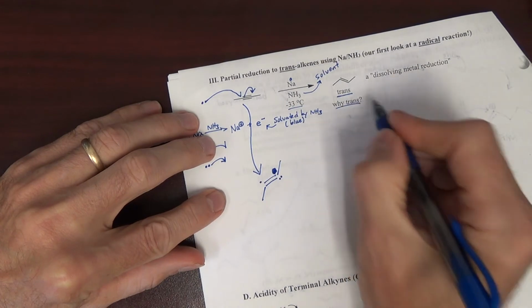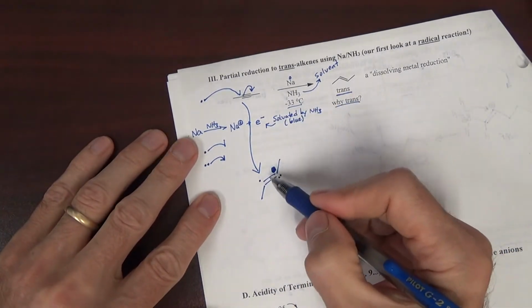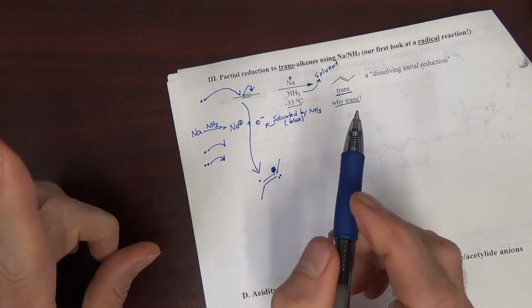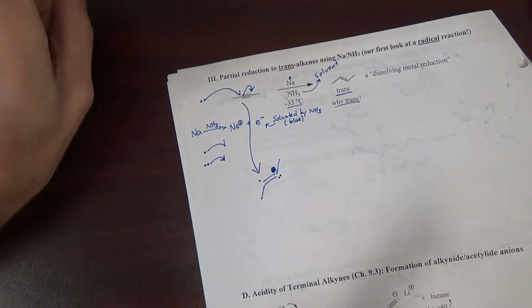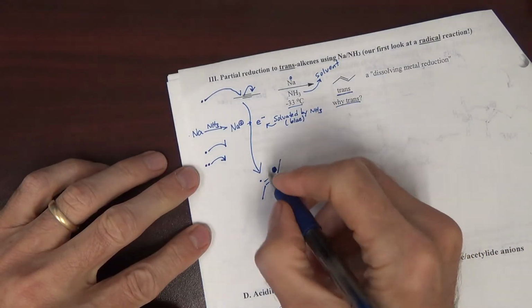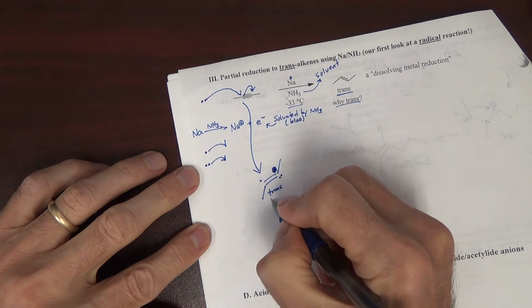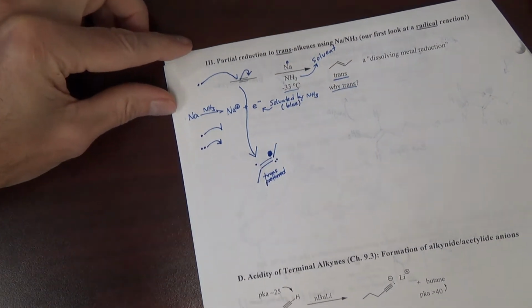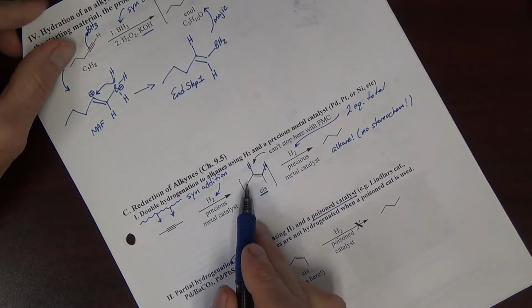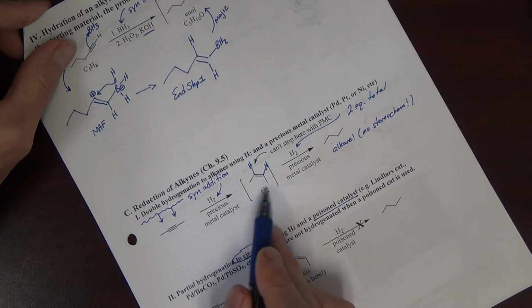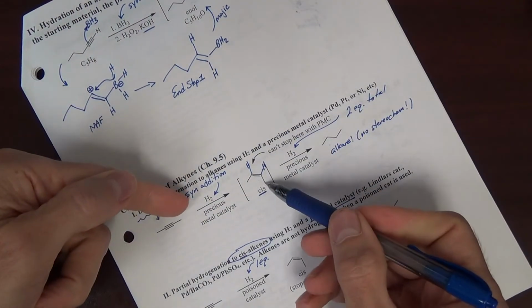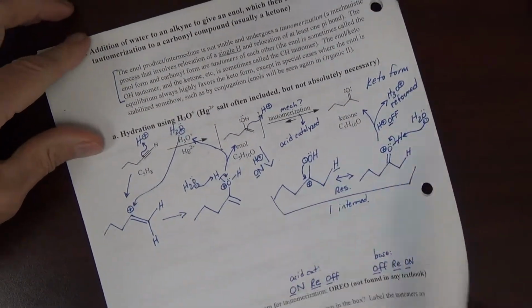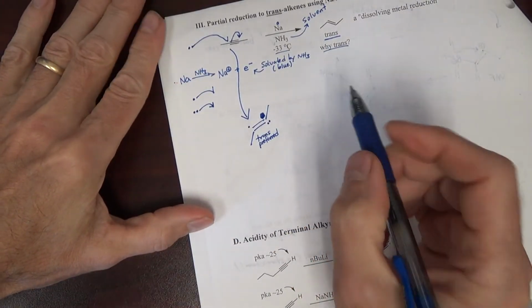Why trans? Well, it had a choice. These groups could go one way or the other, just like a rotation. Which is going to be preferred? Trans is preferred. The two groups being trans is just a preferred geometry. Back over here, these two methyls did not have a choice. They had to be cis because the H's came in and pushed them cis. Here it had a choice.